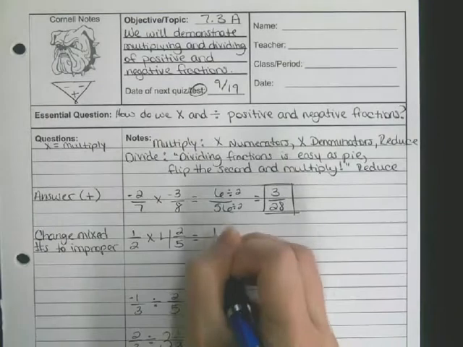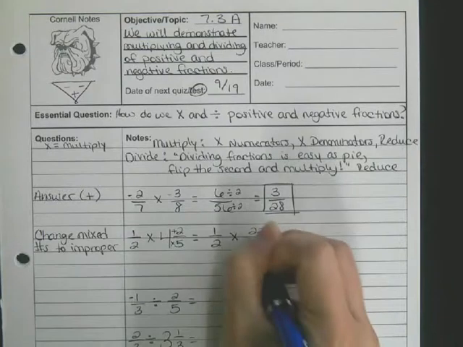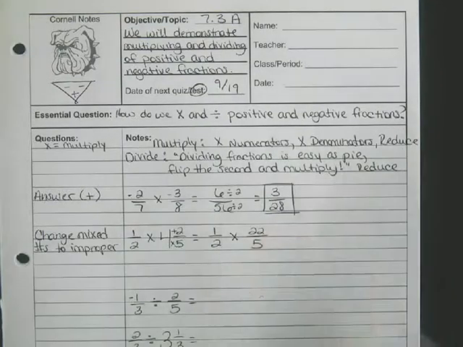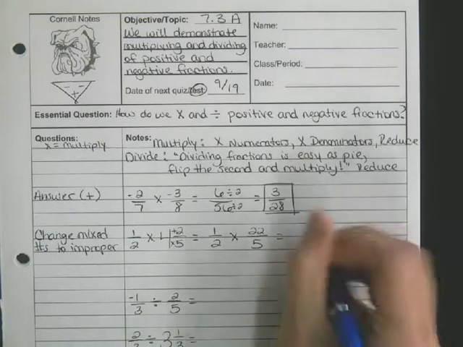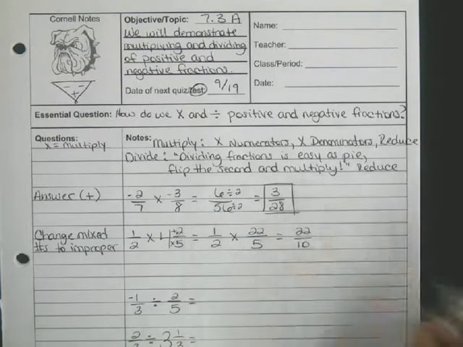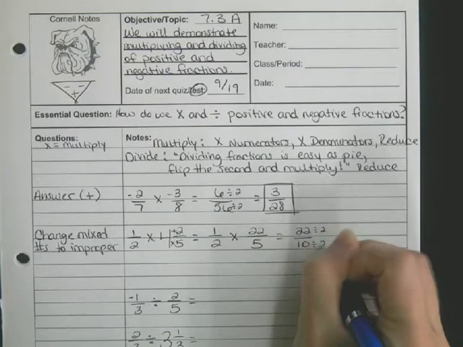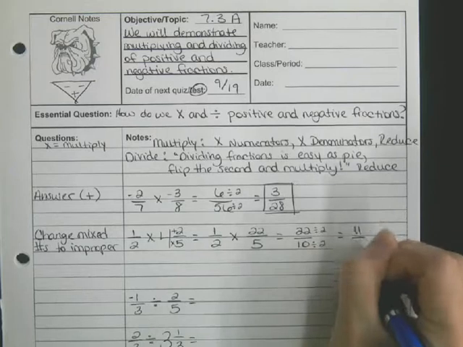So I have 1/2 times, and the way I'm going to change this to improper is I'm going to do 5 times 4, which is 20, plus 2 is 22. So I have 22 over the same denominator. So 22 over 5. So now I multiply numerators. 1 times 22 is 22, over 2 times 5, which is 10. I'm going to go ahead and reduce that. I can divide these both by 2. And then I get 11 over 5.